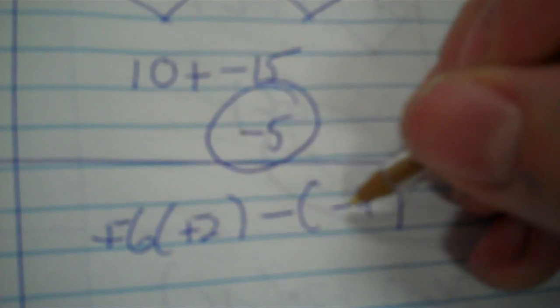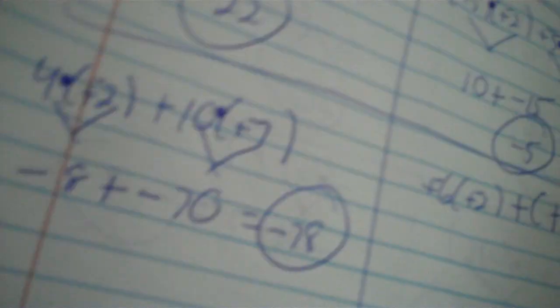Negative 6 parentheses negative 2 minus negative 4. Plus negative, plus negative. That has a negative right after it, so when it has a negative after it, it goes plus, plus. So fix the minus, those little signs, first.